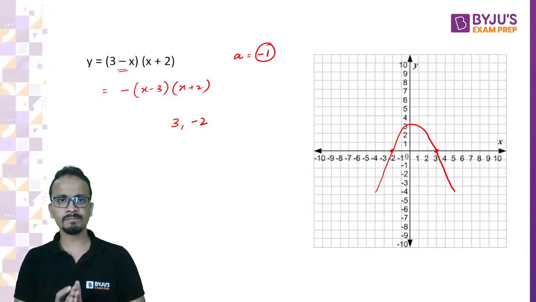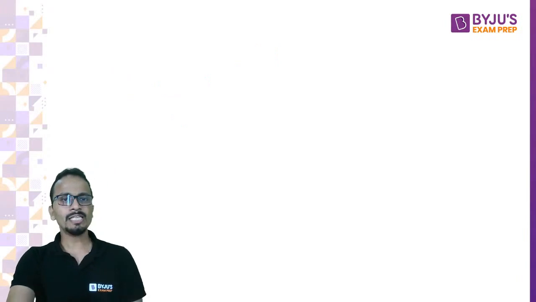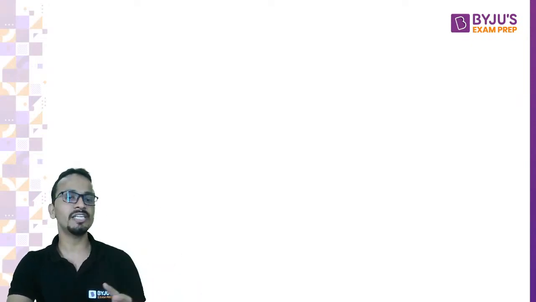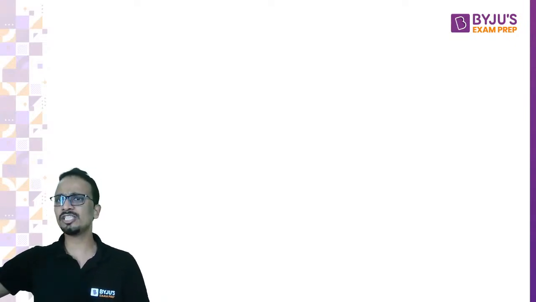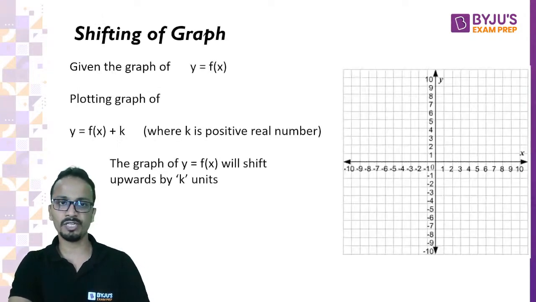Alright, fine. Now let's move ahead and shift our focus to the shifting of graphs, some basics related to shifting of graphs. My dear friends, this particular concept is very important, and I'll be using it in the next 2 sessions, using which you will be able to plot the graph of a lot of functions. So let us understand this concept carefully.